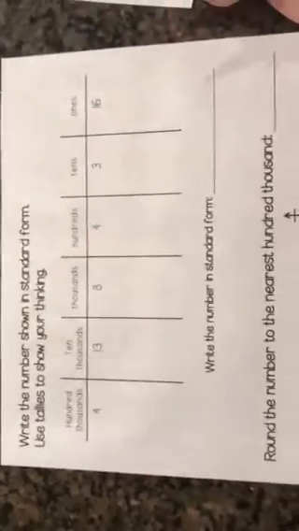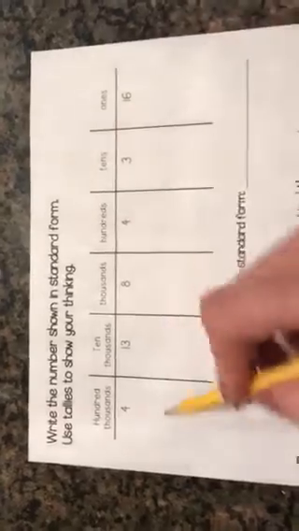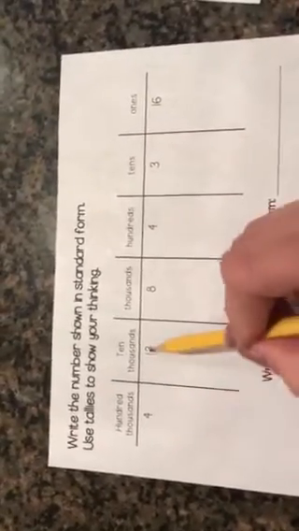Okay. All right, let's move on to the back. It says write the numbers shown in standard form. Use tallies to show your thinking. Well, I see I've got a 4 in my 100,000s, a 13 in my 10,000s, 8 in my thousands, a 4 in my hundreds, a 3 in my tens, and 16 in my ones.